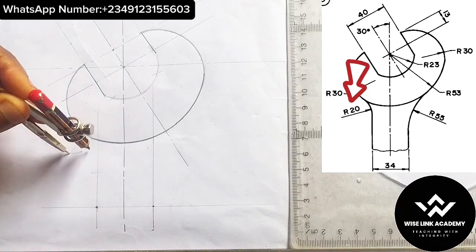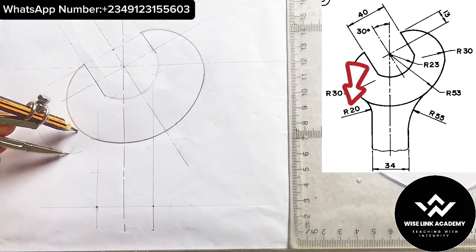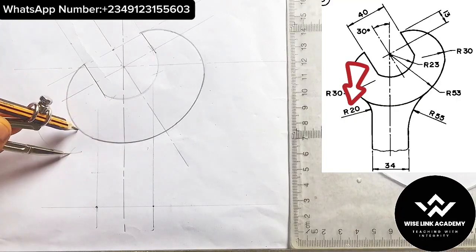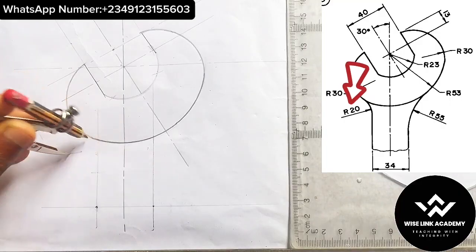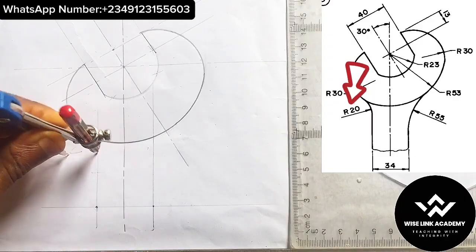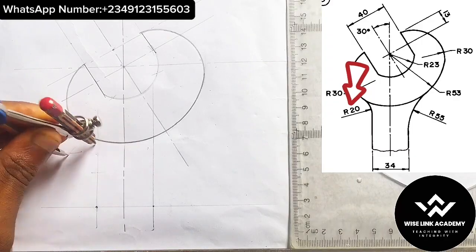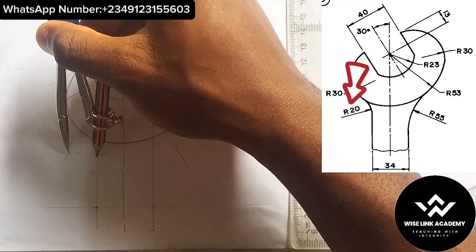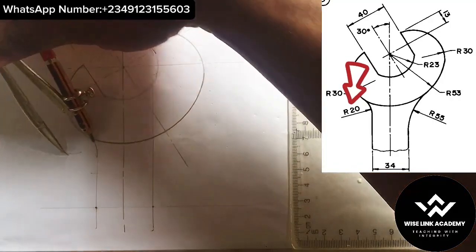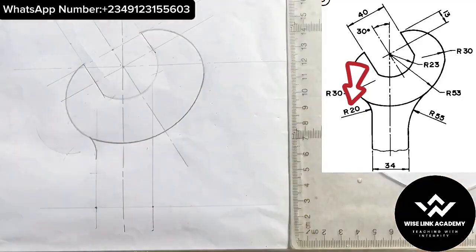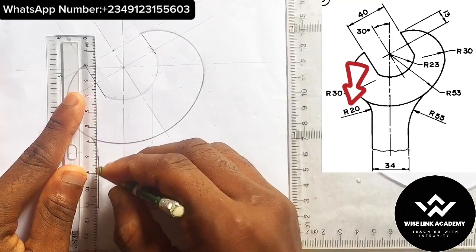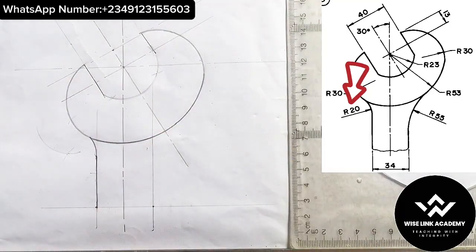At that point there, I'll do my gauging. So to get the point, do my gauging. Observe. So I have this one here. I can now easily tick in this one here down this way. Alright, I'm done with this.